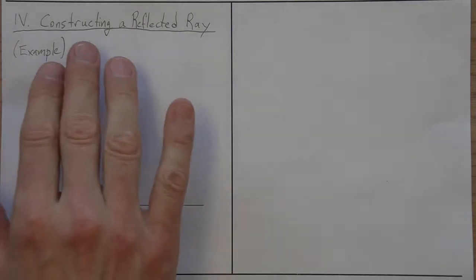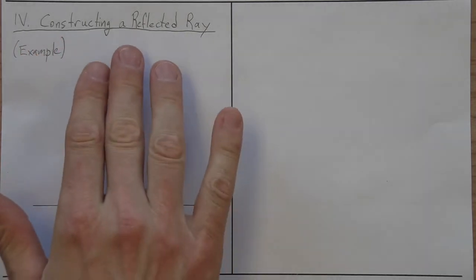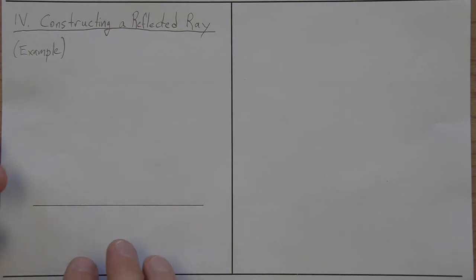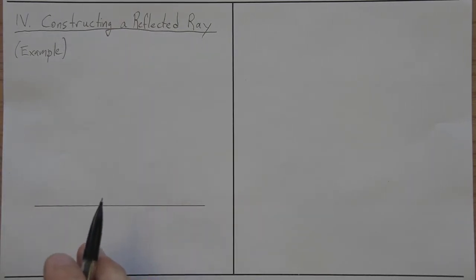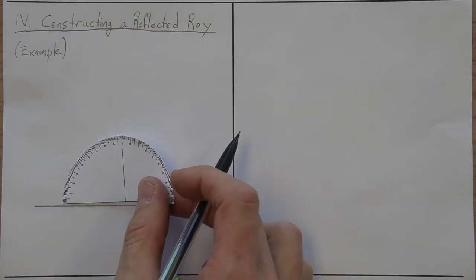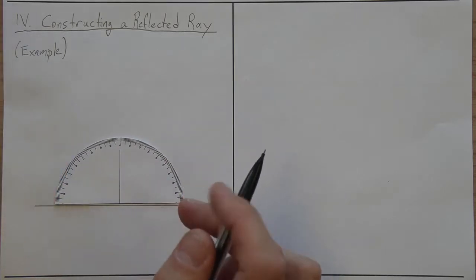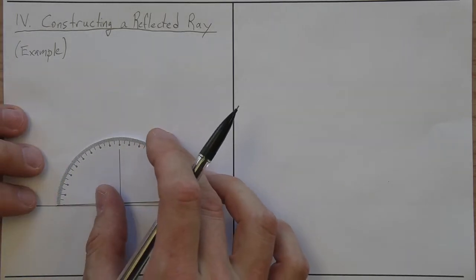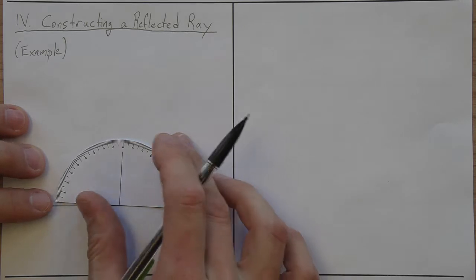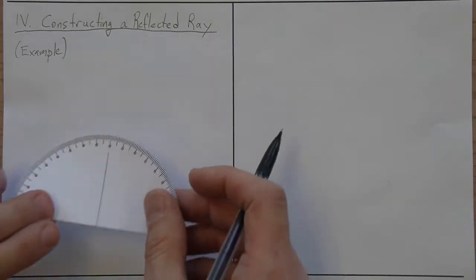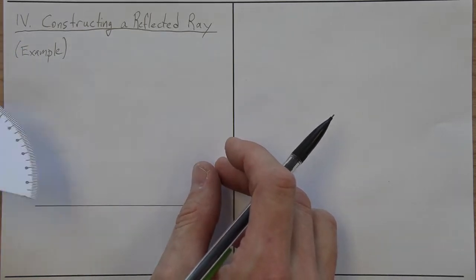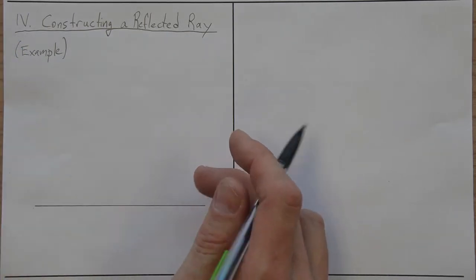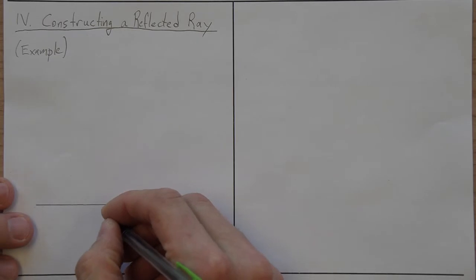But first, we're just going to practice how to construct a reflected ray. So what I want you to do is draw a mirror here, and make it big enough so you could use maybe your middle-sized protractor. Maybe I'll have to use the biggest one so you could see it clearly on the screen. All right, yeah, that's better. So that this fits in the space in your notes. And label this the mirror.